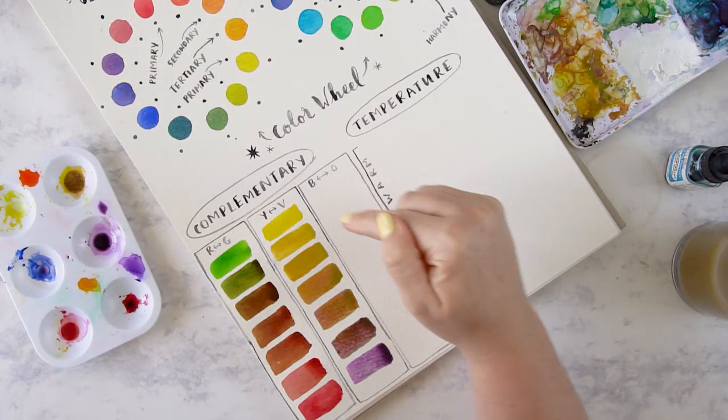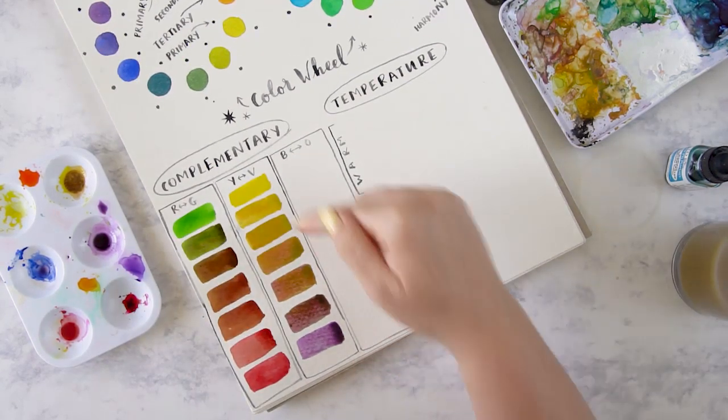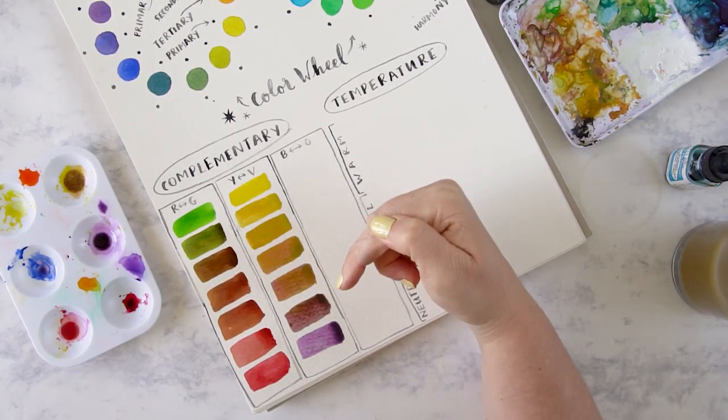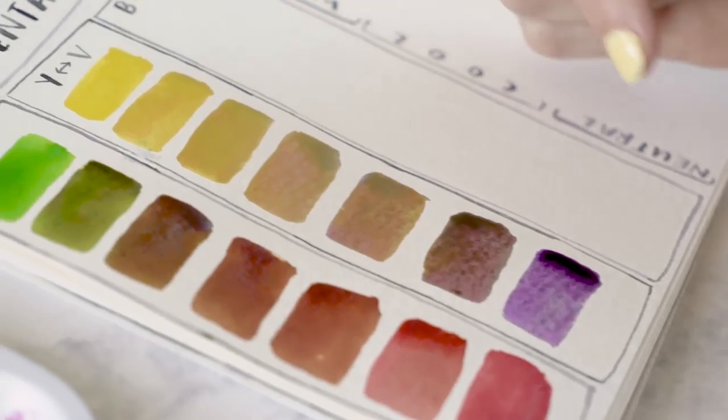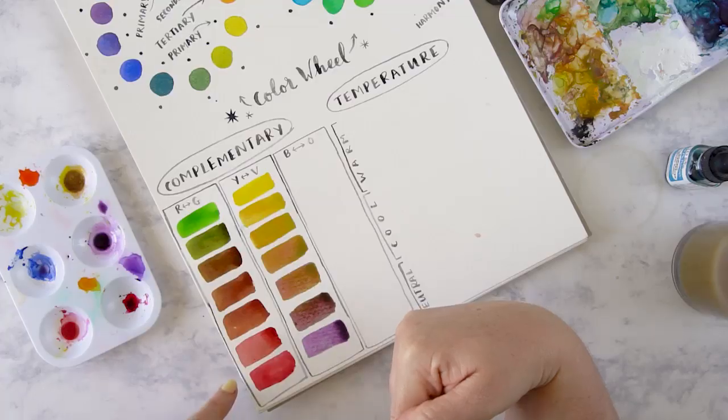Okay, so this is what it looks like when we take yellow to violet. You get all these interesting range of tones within your color mixing, and you can see that our red and greens are starting to dry.